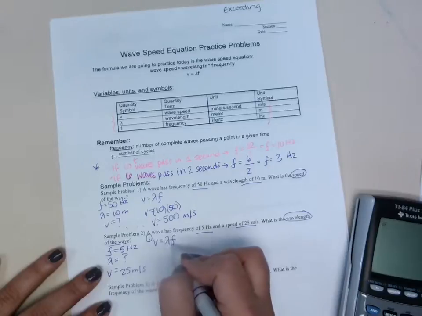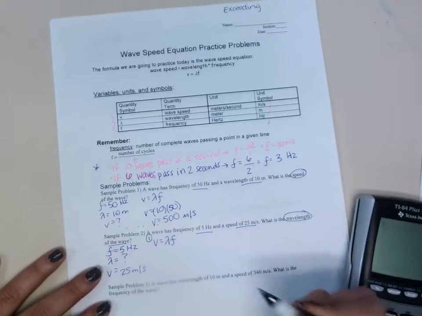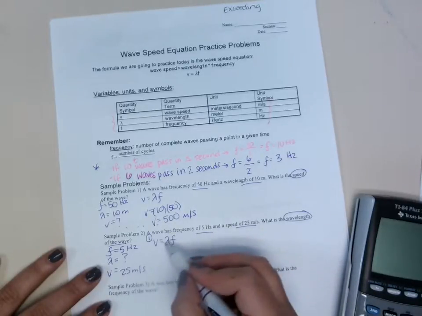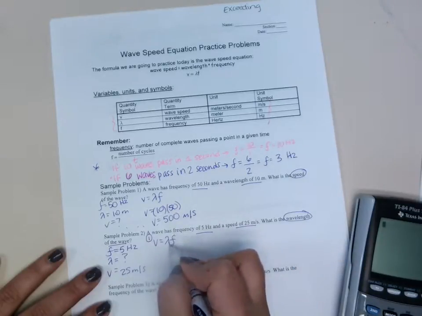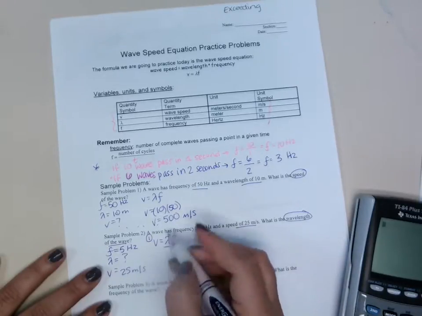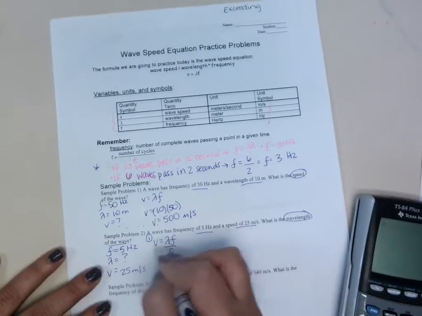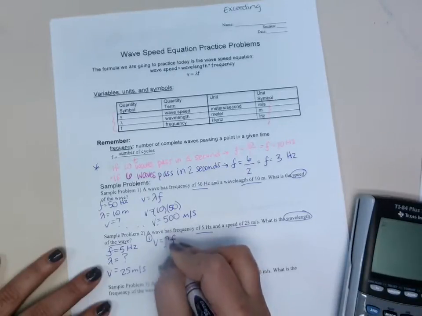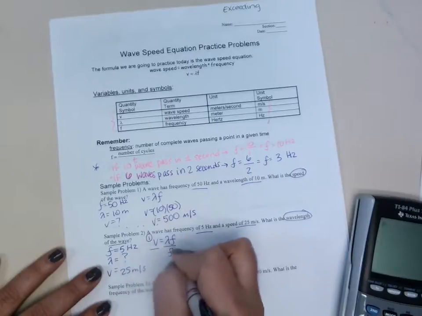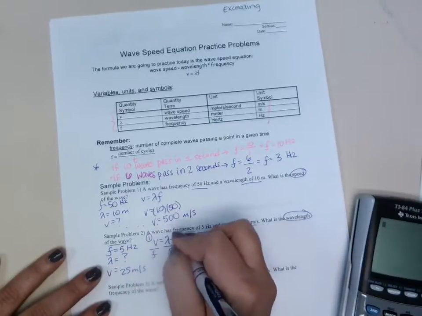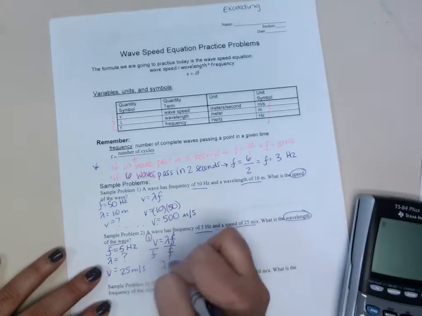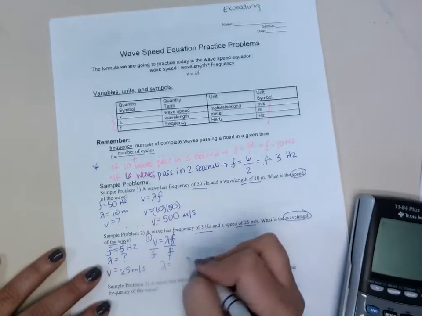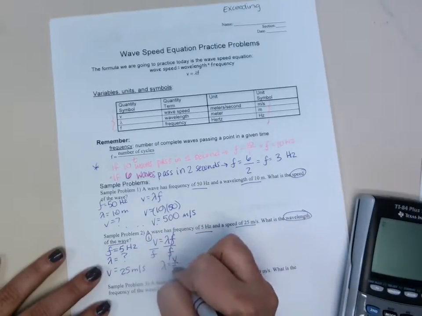I need to get wavelength by itself. So it's multiplied, right, because it's next to frequency. And so whenever we have two variables next to each other, it means that they're multiplying. So if they're being multiplied, we need to do the opposite. So we need to divide it by frequency, right, because we're trying to get wavelength by itself. That's what we're solving for, and whatever we do to one side, we have to do to the other side. So then this is going to cancel out, and that's going to leave us with our new equation to solve for wavelength, which is wave speed over frequency.